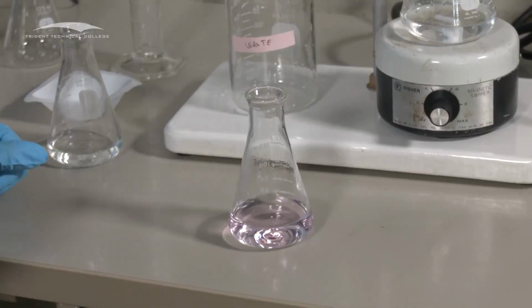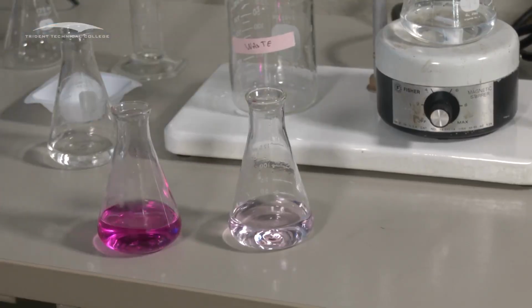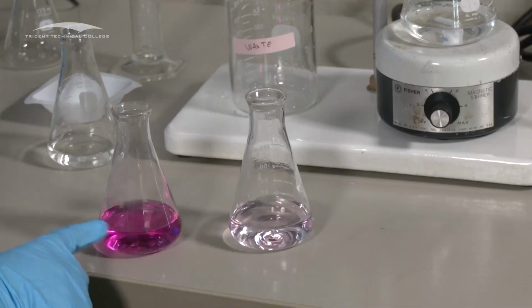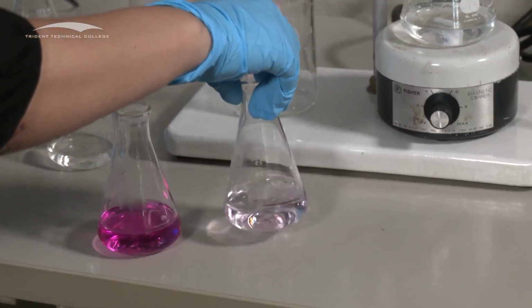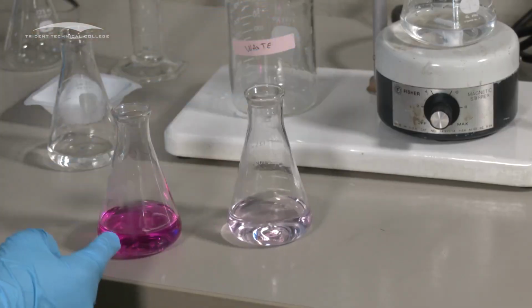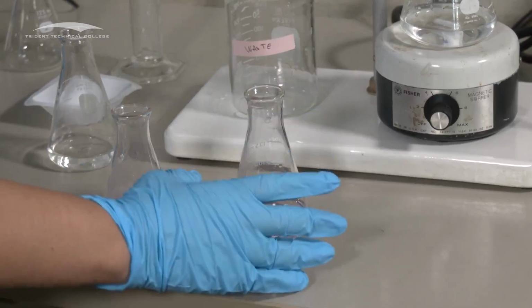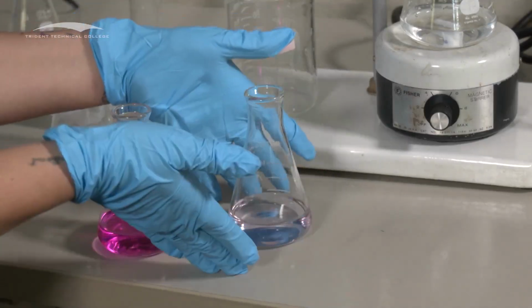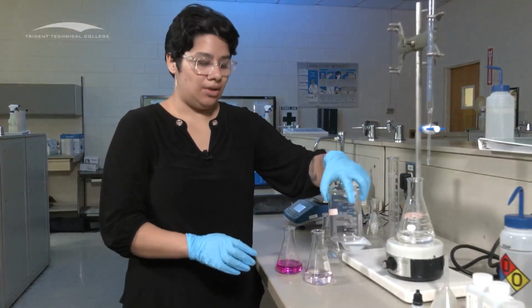A tiny bit darker is okay, but if you went to this color, you went too far, right? So it should look more like this, or somewhere a little bit darker. Sometimes it tends to be a little bit darker and tends to light up, but this is too dark, right? So we don't want that. We want something this color. This means that you finish and then you stop right here. That is your endpoint. Once you are done with everything, everything is going to go in your waste container.